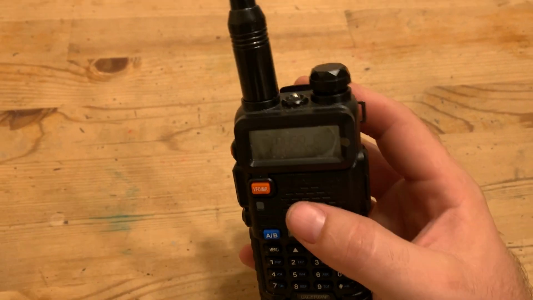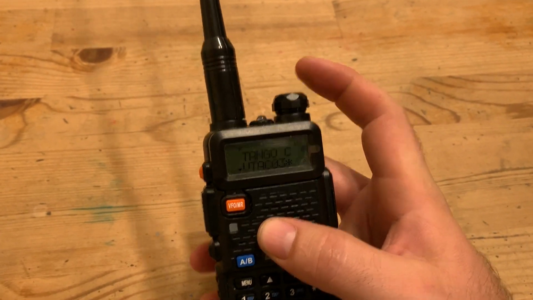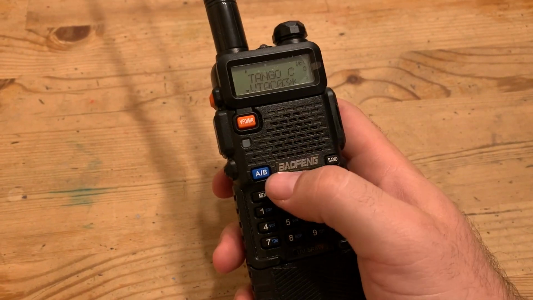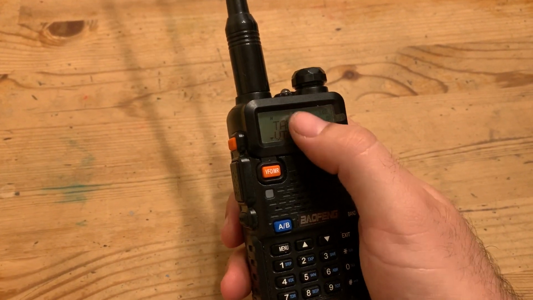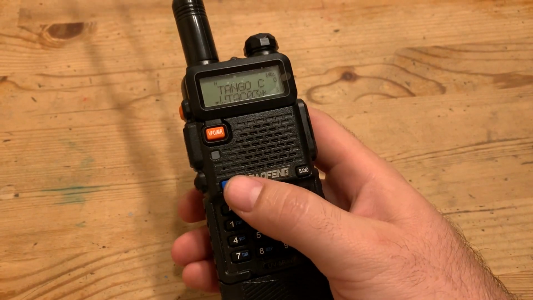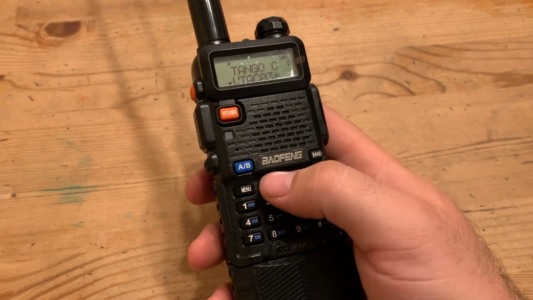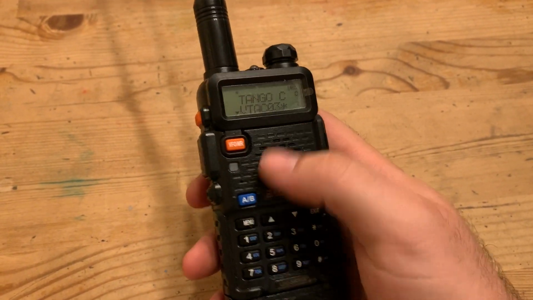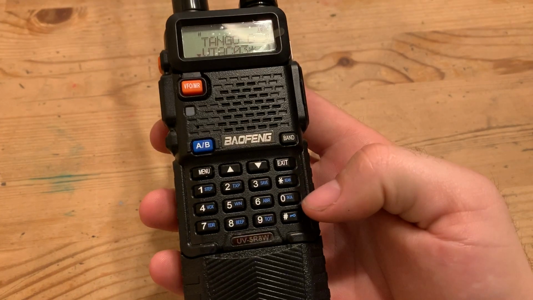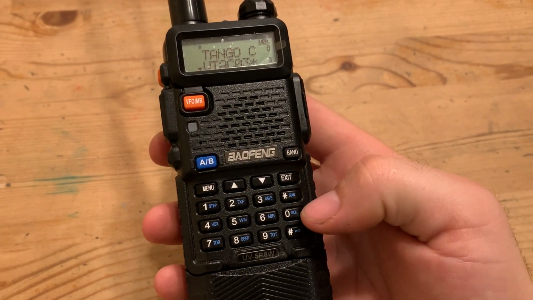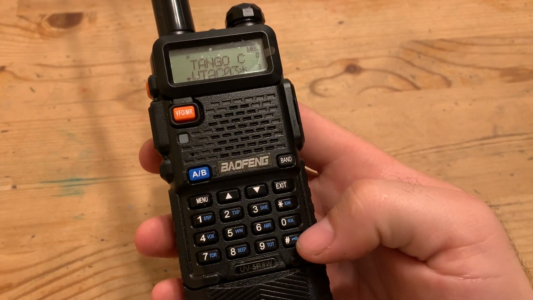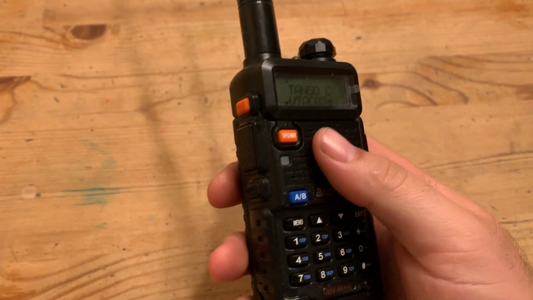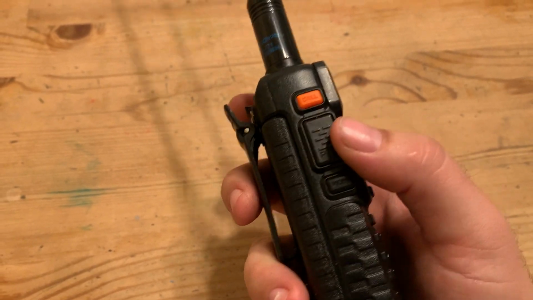So those are your very basic functions. On-off, volume, switch between frequency and channel mode, select the primary or secondary frequency you're going to be operating on. Your up and down and your keypad navigate you through your channels, your frequencies, and your menu. You can go to menu and 0 for squelch to adjust your squelch. Your pound key locks and unlocks your keypad, and your push to talk button is how you communicate with others.